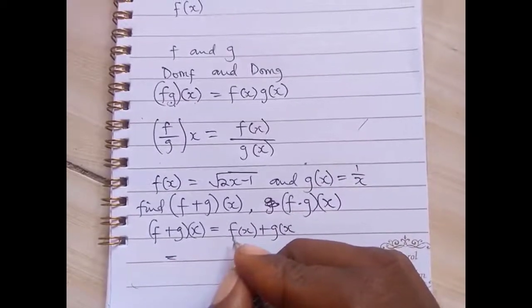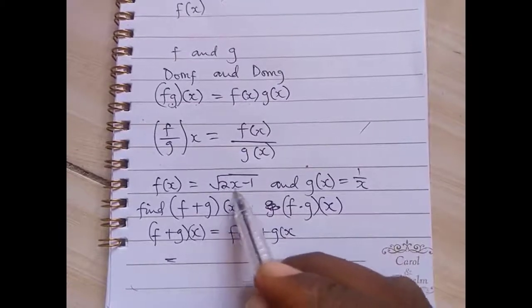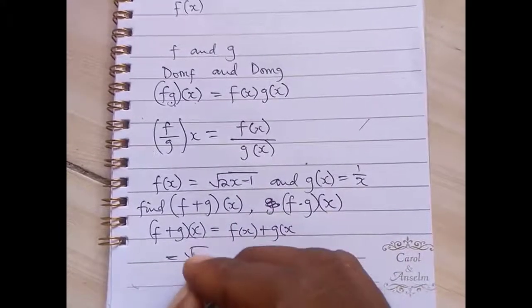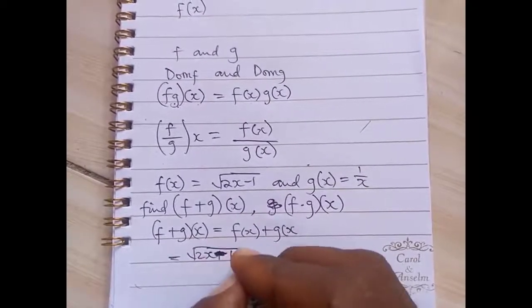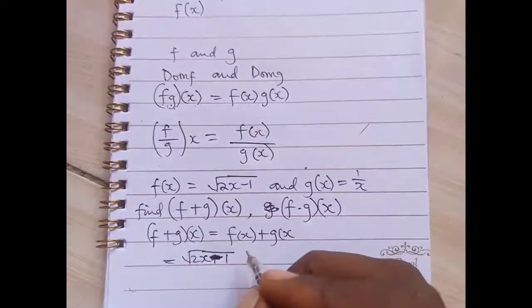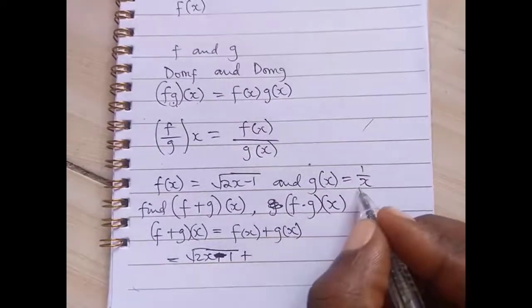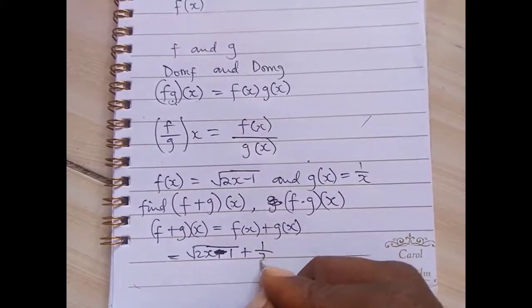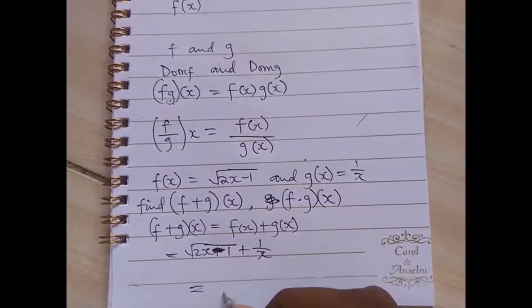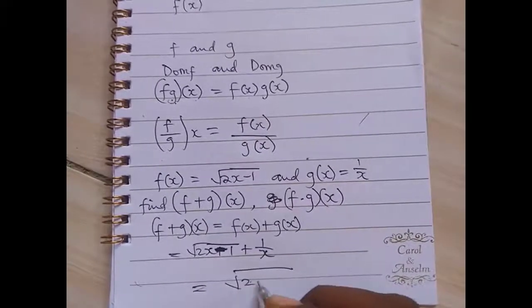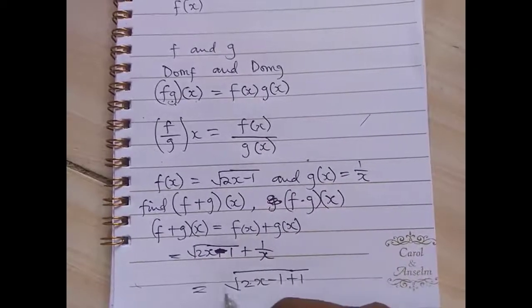Now f of x already from the question is root 2x minus 1. So we have root 2x minus 1 plus g of x. The g of x given to us is 1 over x. Now, this is the same thing as writing it as root 2x minus 1 plus 1 all over x.